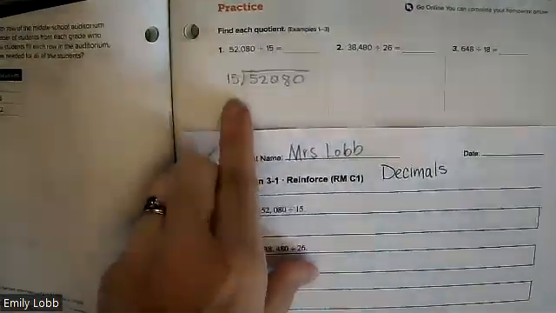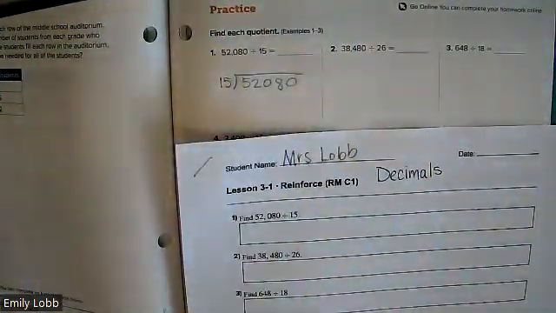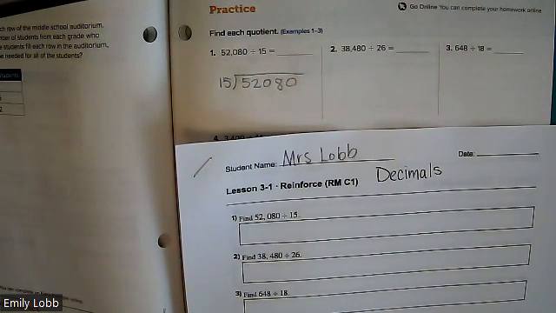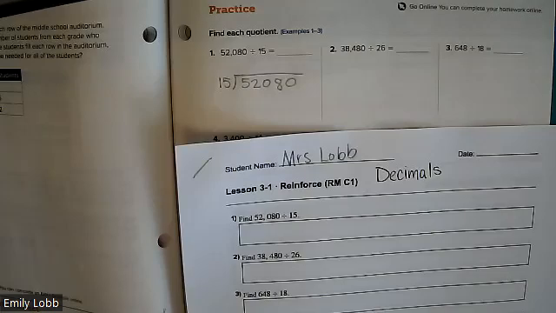We're asking 15 times what is 52? If you're not good at multiplying, start adding them. I know 15. Then another 15 would be 30. Then another 15 would be 45. If I add any more, I'm going over.